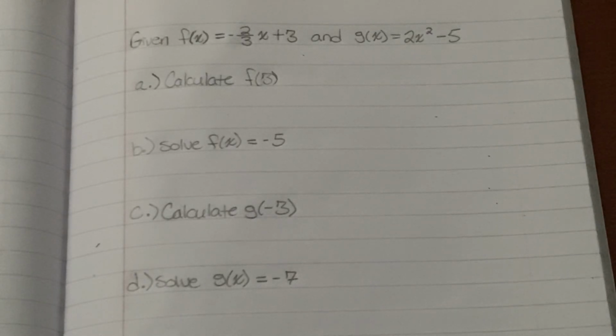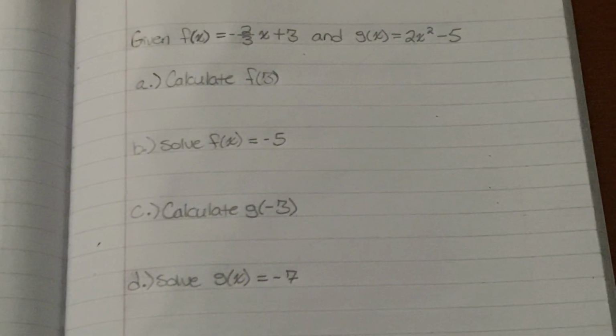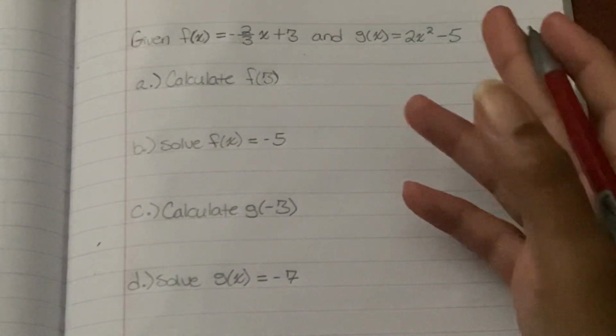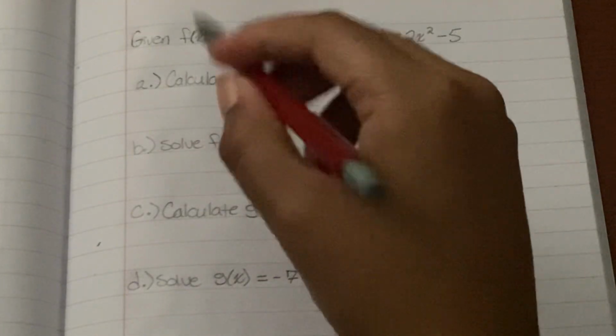Given f of x equals negative 2/3 times x plus 3 and g of x equals 2x squared minus 5. Now we have all these problems given those two equations. A says calculate f of 3. So we would do that by just substituting in 3 for x in the f equation.